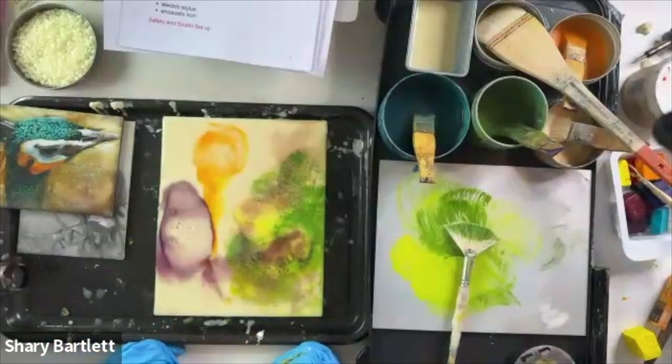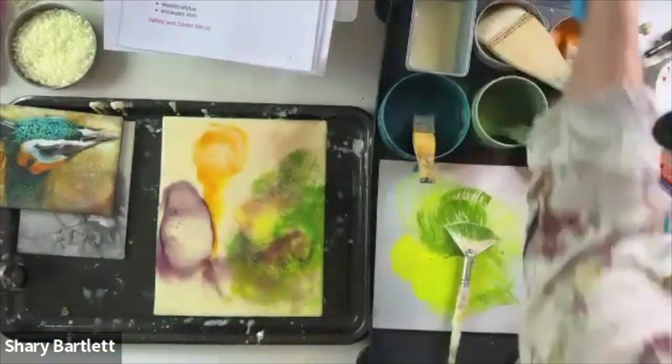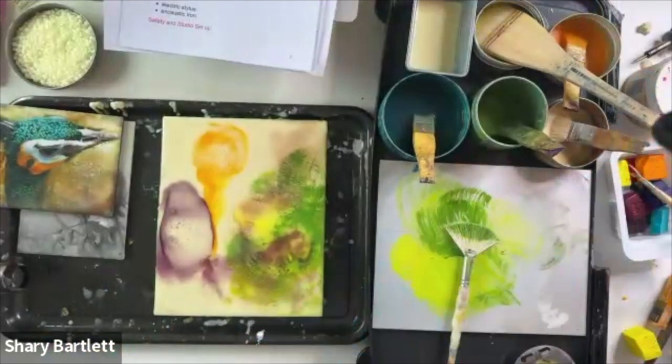And you showed us the RNF pigment stick and the pan pastels. Now you added the pigment on the top of the wax. Can these materials be used in between wax layers?